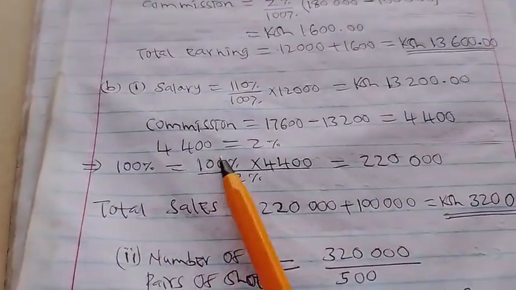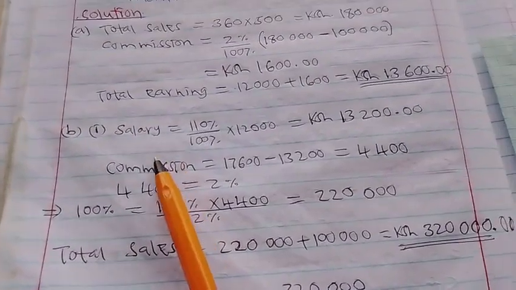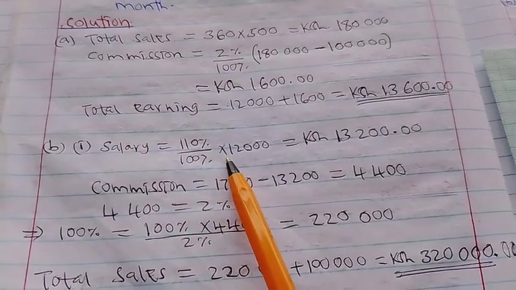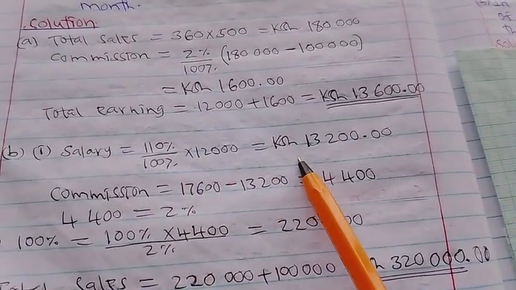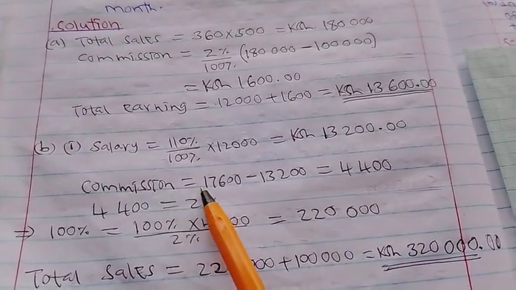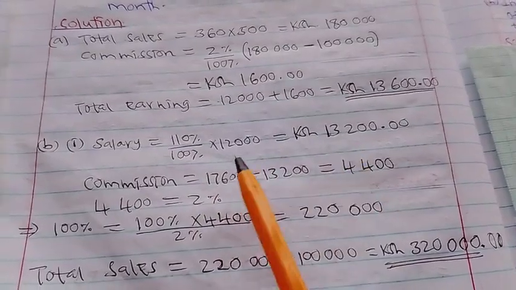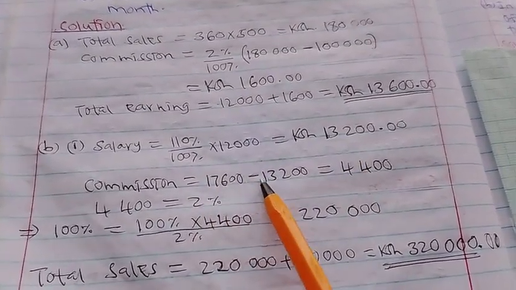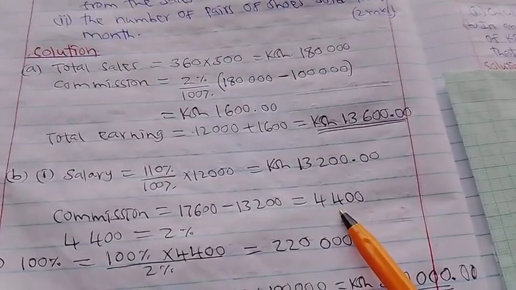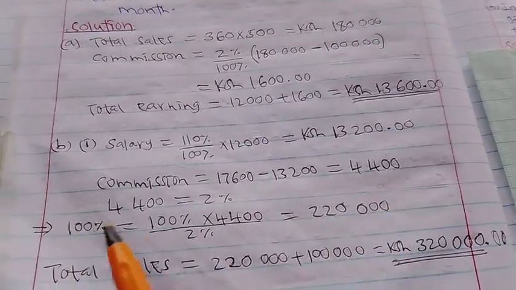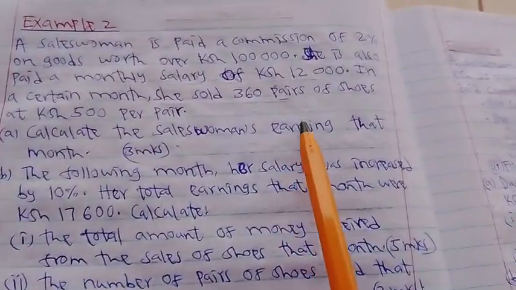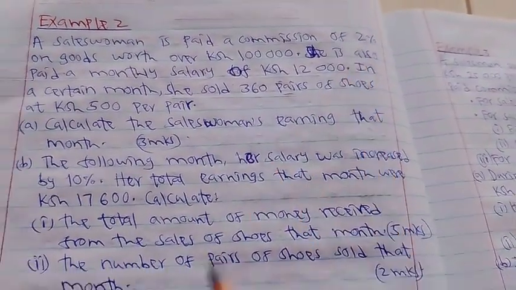In this case, we are told that the salary was increased by 10%. Therefore, the new salary will be 110 over 100 times 12,000. Therefore, the new salary was 13,200. Commission equals the total earning minus the salary. That's 17,600 minus 13,200. Therefore, the commission in that month was 4,400. Now, this 4,400 is 2%, because we are told that the commission is 2% on goods sold.